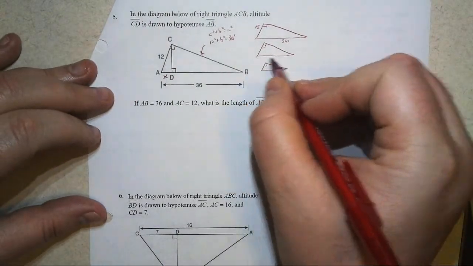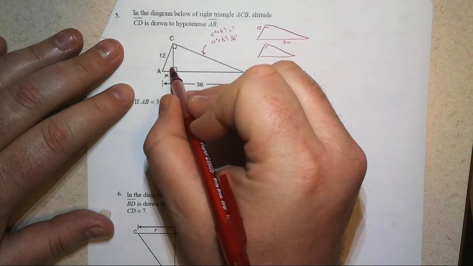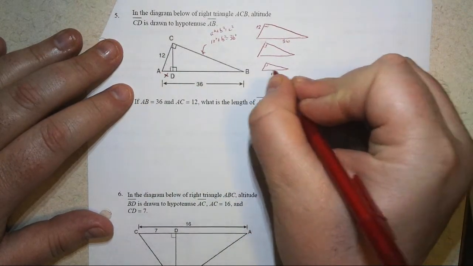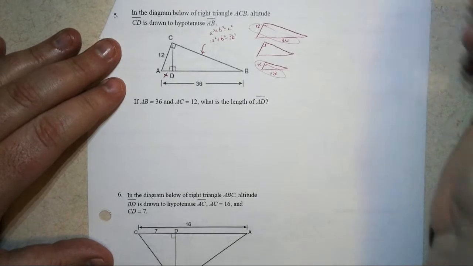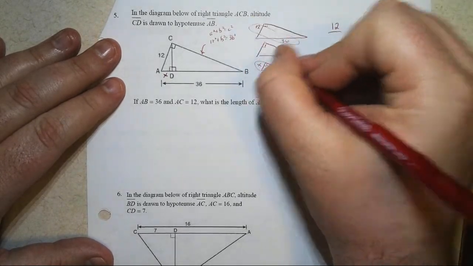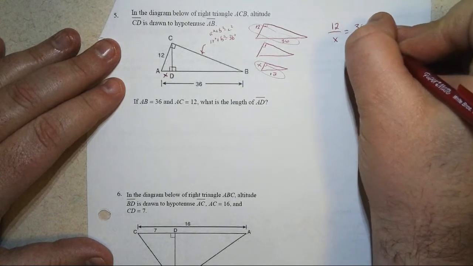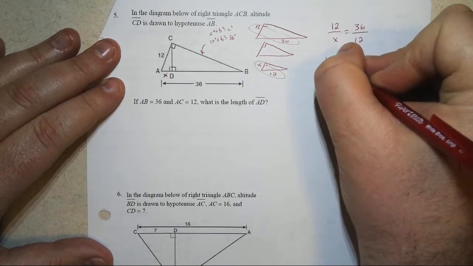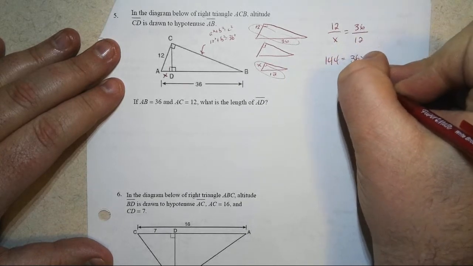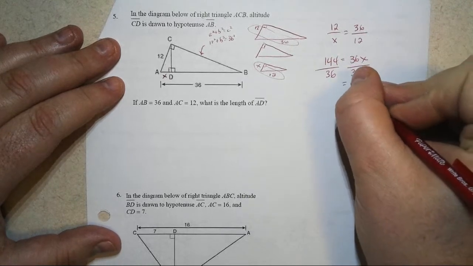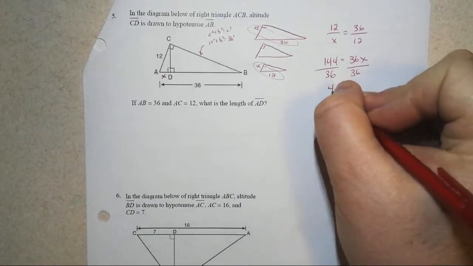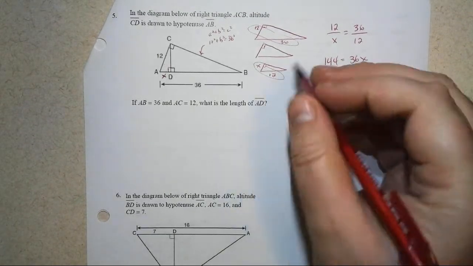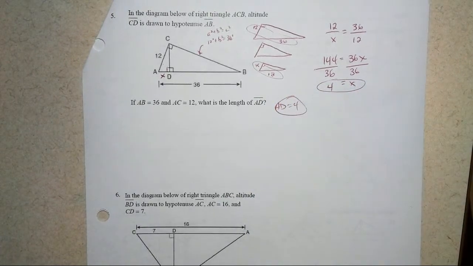So now, in the medium-sized triangle, we don't have anything, but in the small triangle, we have x and 12. Remember, the right angle's here, so 12 is the hypotenuse, x is a short leg, and now you can see that I'm matched up with these pairs of sides. So I can do my proportion, 12 over x is equal to 36 over 12. I cross multiply, 144 is equal to 36x. All right, divide out, and I believe we're going to get 6. Nope, 4. And so x here is equal to 4. Now the question is, is that what we were looking for? And it is. So now I can make my answer.